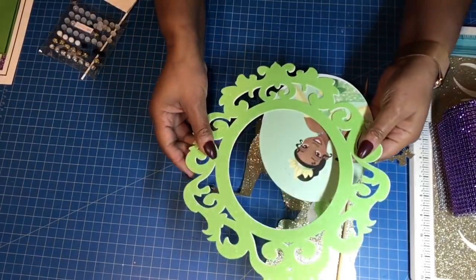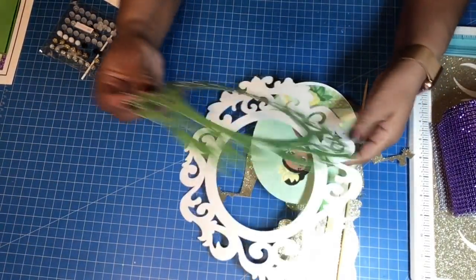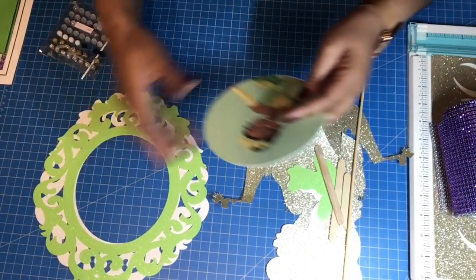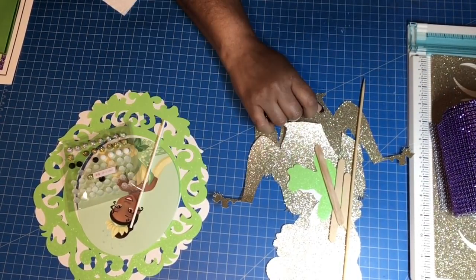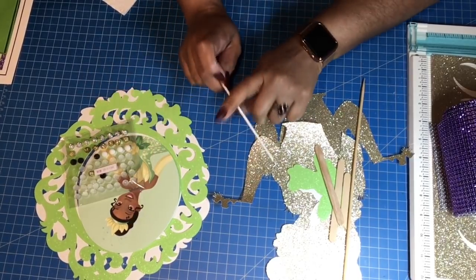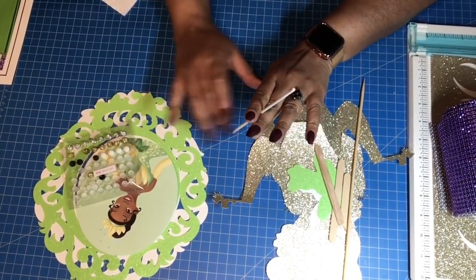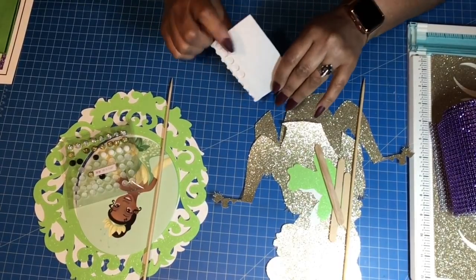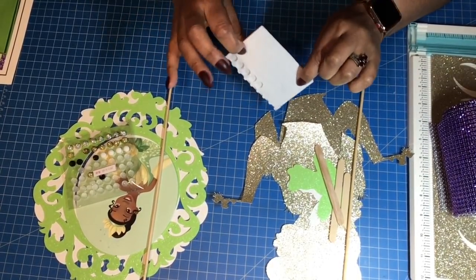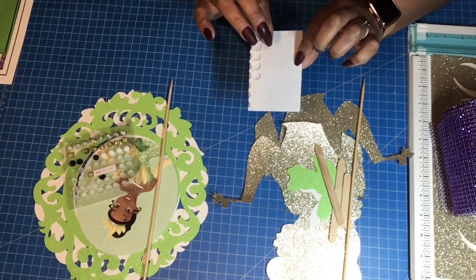And we have the frame, front and back. We have a 6-inch lollipop stick. And, no, not the lollipop stick. For this one is a skewer as well, which we are going to cut. And then we have the 3D pops, 3D glue dots.